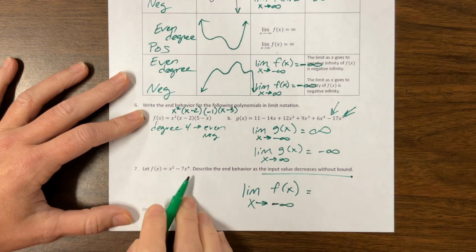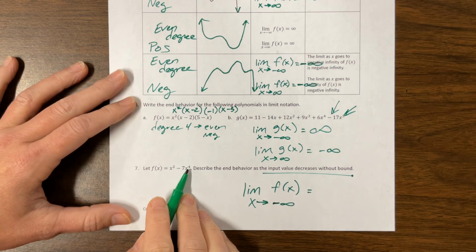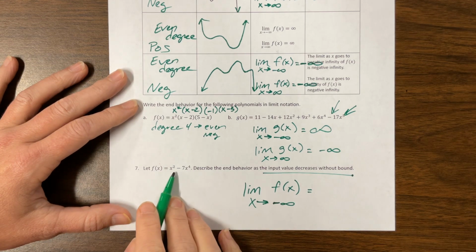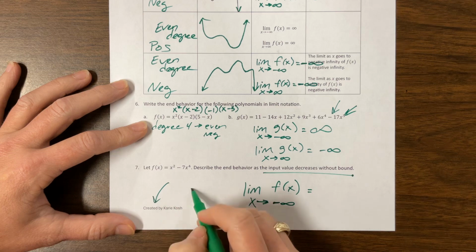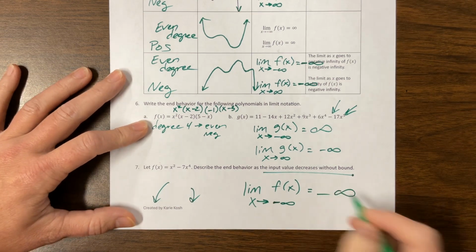Well, let's see. This is an even degree. Notice there's the largest degree and it's negative. So we're going to, even degree and negative is going to do something like this. So we're going to negative infinity.